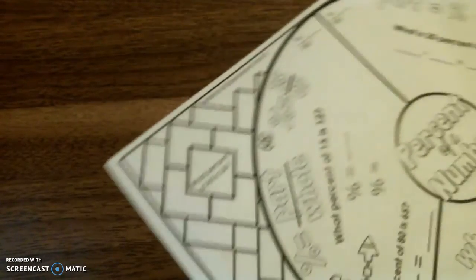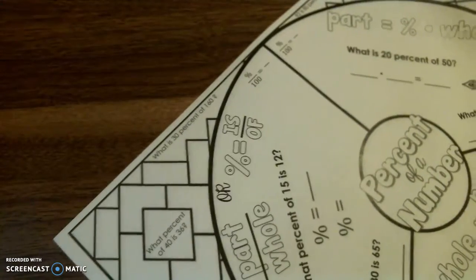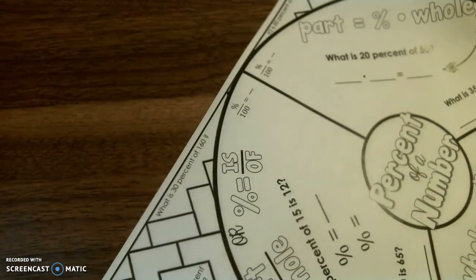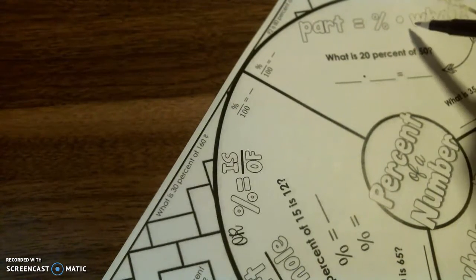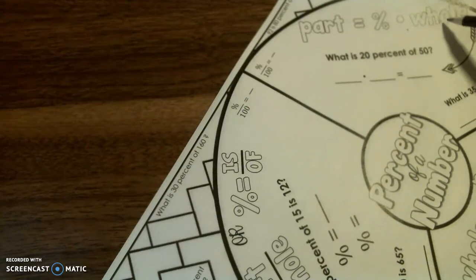We're going to start first by looking at finding the part. So part equals percent times a whole number.